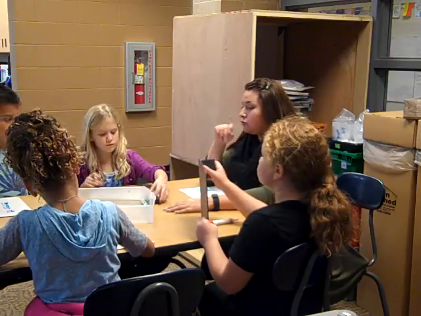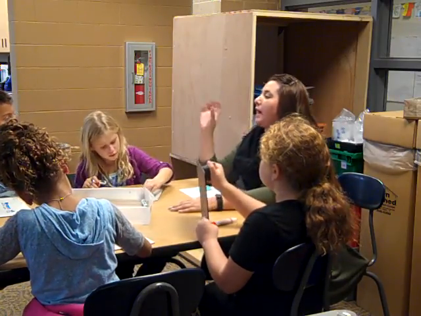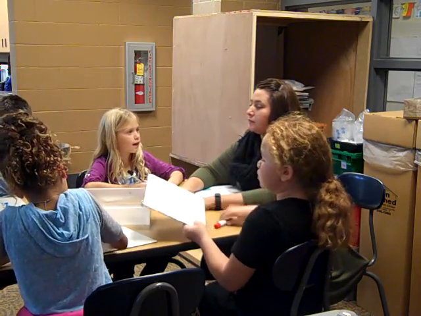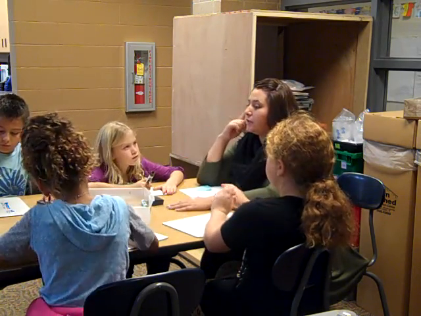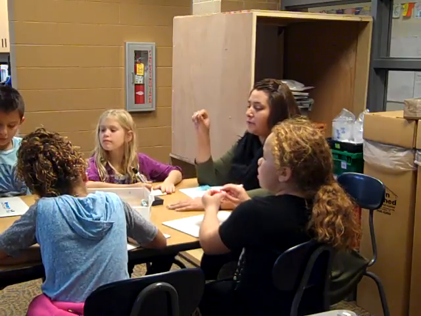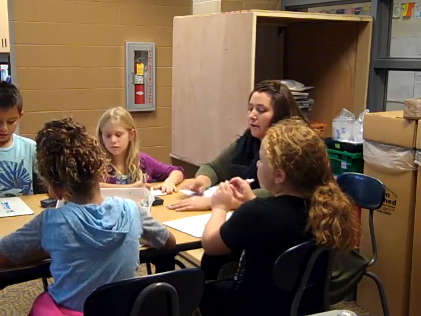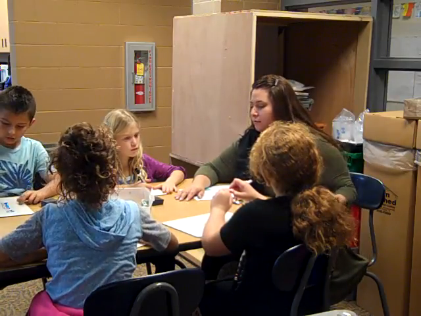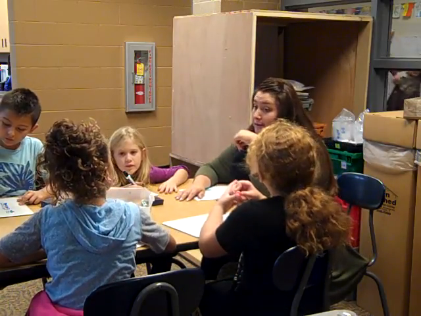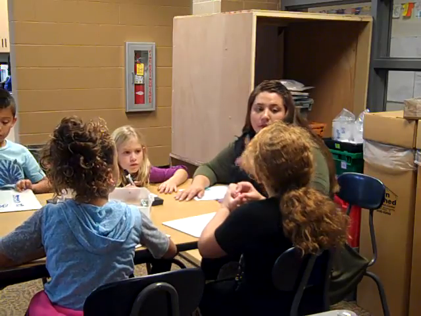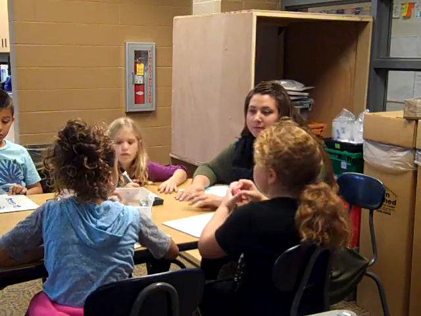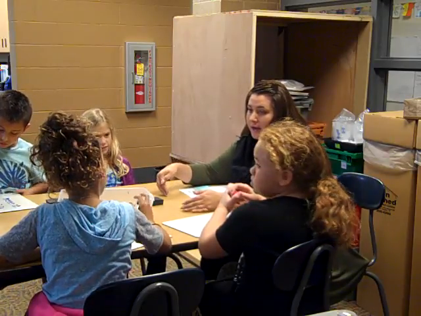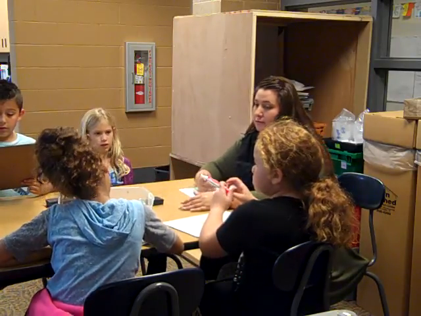So erase it. Can you write the math sentence that goes with what you're drawing? Trevor, can you write the math sentence? I did 8 rows of 2s. You did 2 rows with 8 in it. I asked for 8 rows with 2.